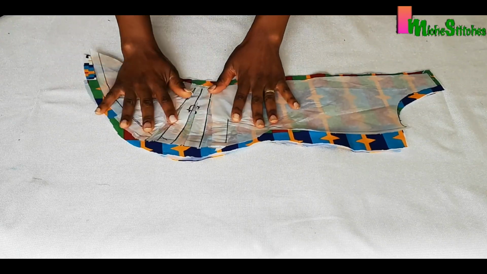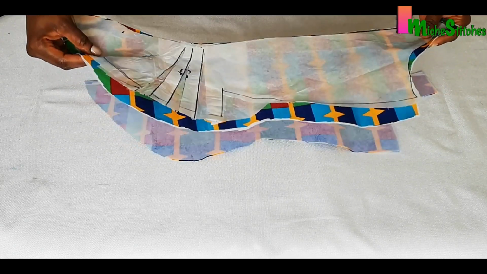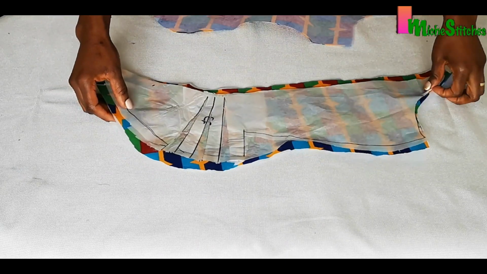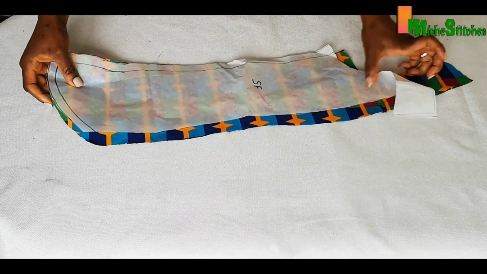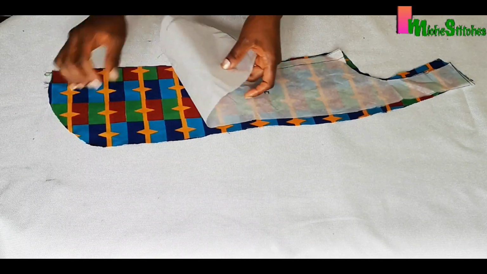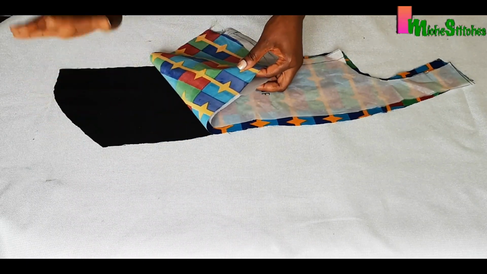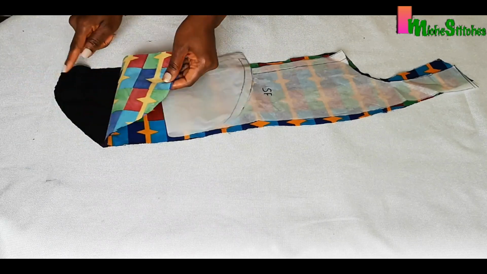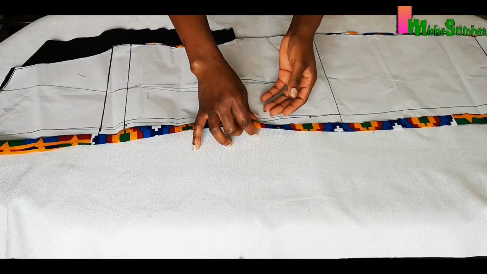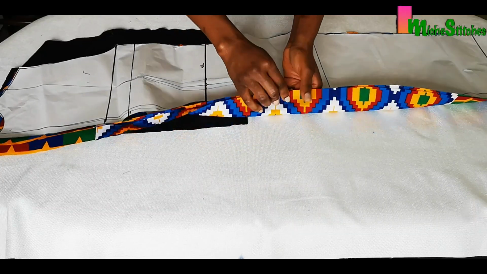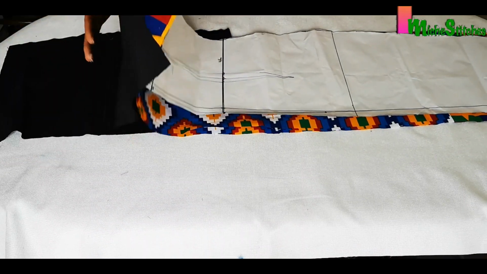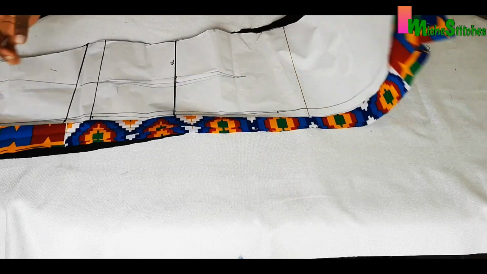This is the top pattern. I cut it exactly the way the pattern looks with the slashed parts, okay, because there will be fullness on that point. And this is my side front. I've cut one piece of the main fabric and one piece of the lining piece, with my lining piece being 1 inch shorter than the main fabric. And I've cut two pieces of this back pattern for both sides of the back, and also two pieces of my lining piece for the back pattern. So that's it for the back.